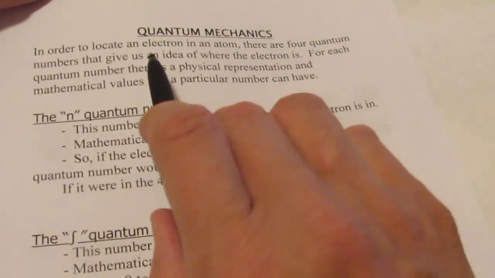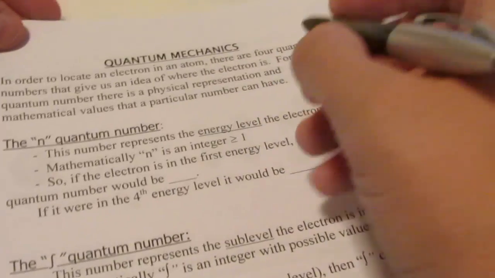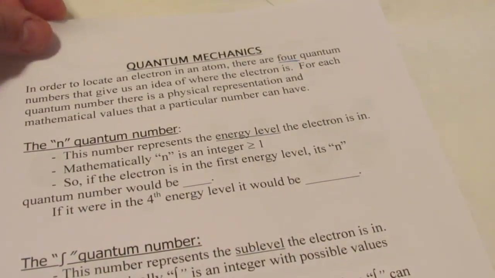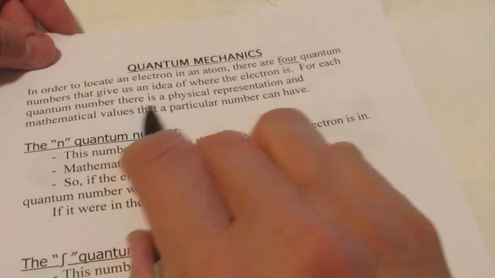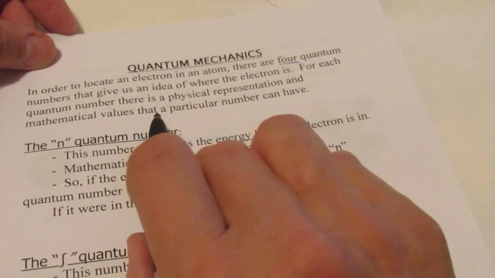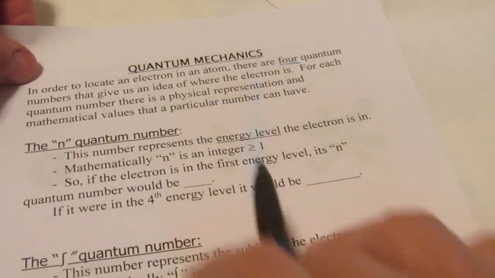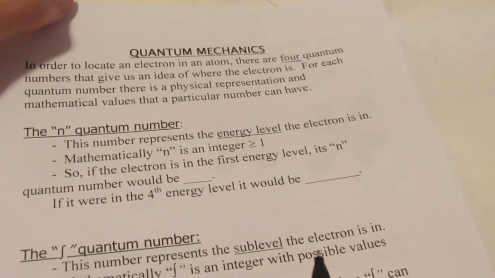Now, in order to locate an electron in an atom, there are 4 quantum numbers that give us an idea as to where the electron is. For each quantum number, there's a physical representation and mathematical values that a particular number can have. We can think of these 4 quantum numbers as an address for the electron.